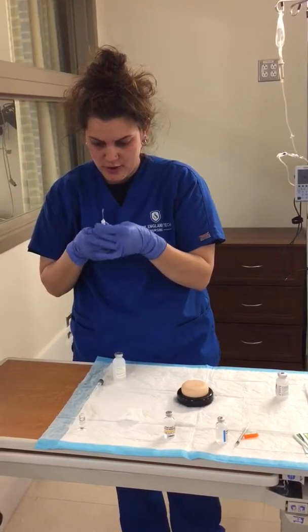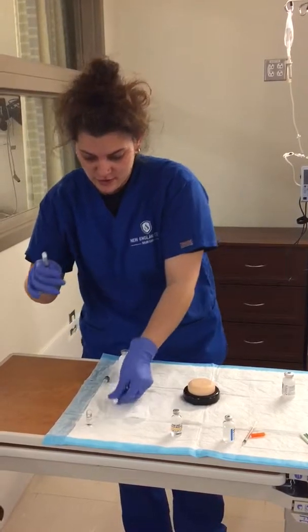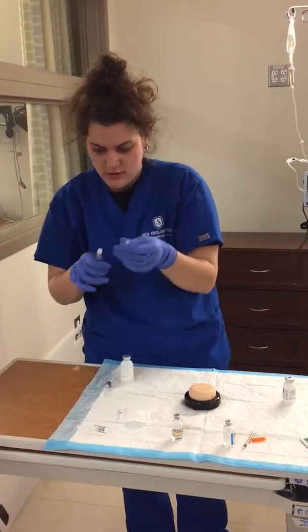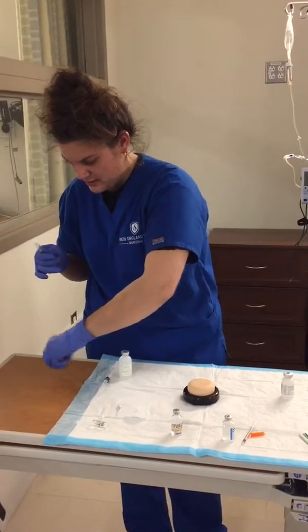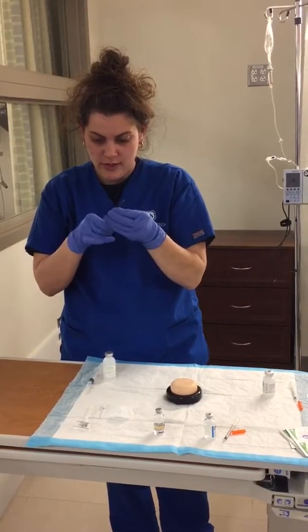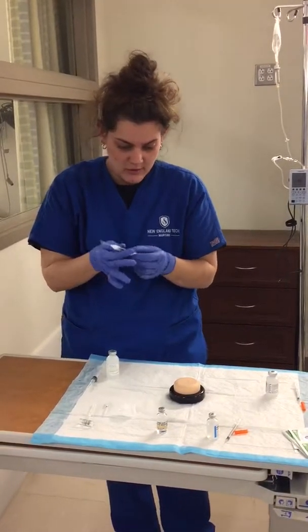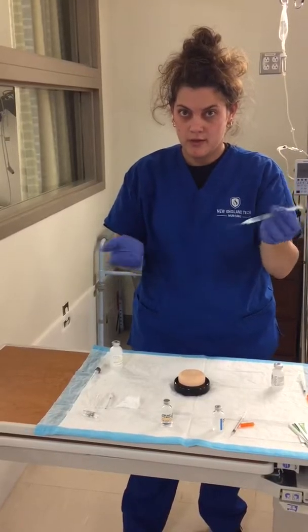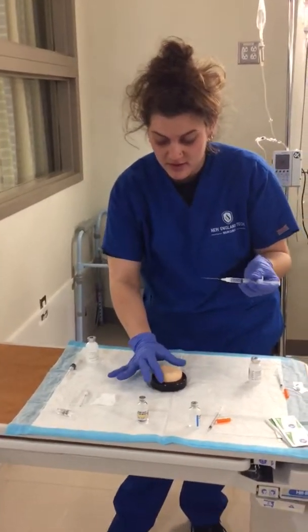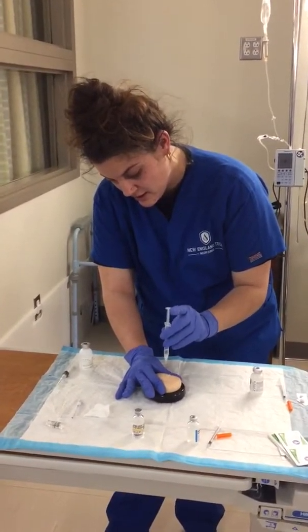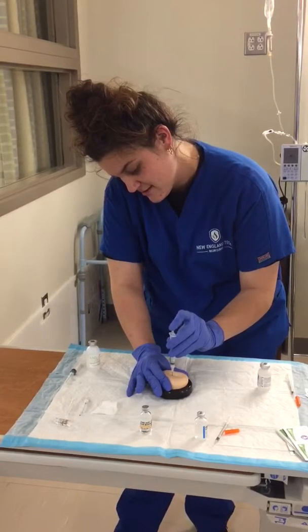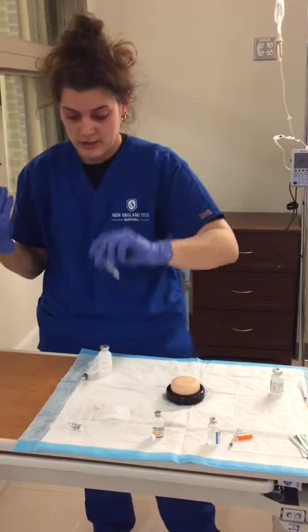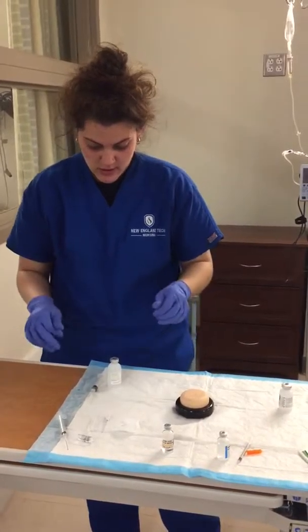And then you would unscrew the filtered syringe and put on the needle, obviously without it flying all over the place. You would squeeze the skin, insert it, inject the fluid, and then retract.